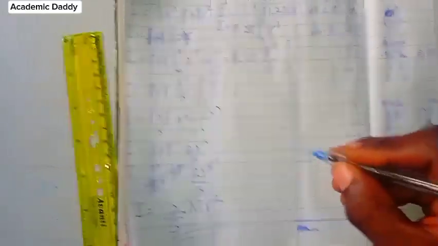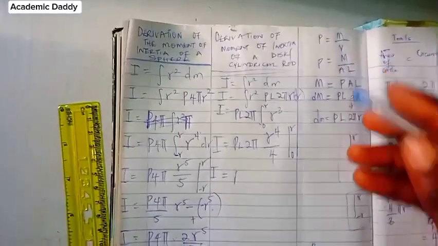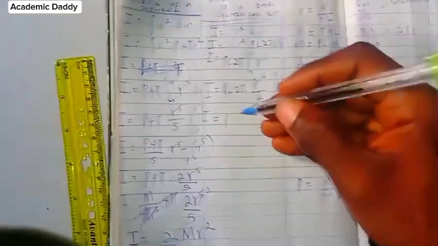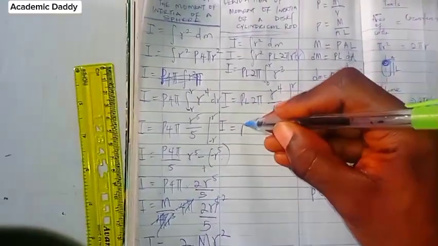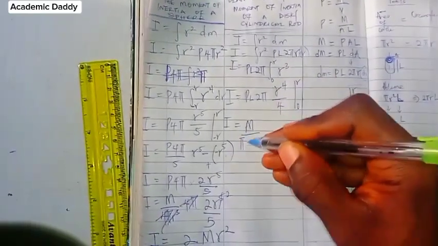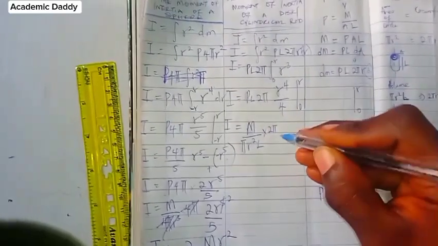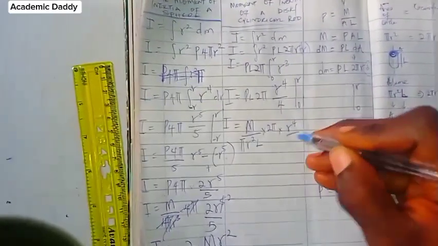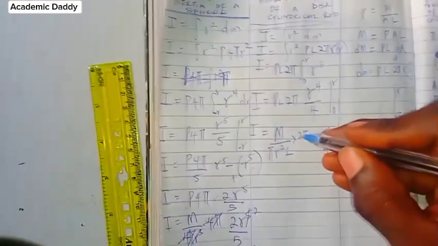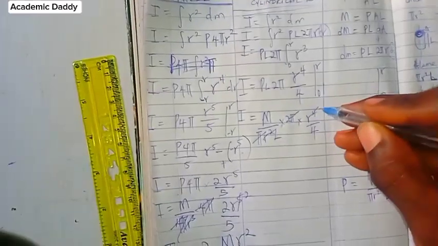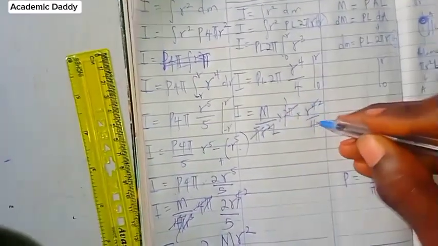Remember from here we did the density of a cylinder. So density is equal to m over area, which is pi r squared, then you have the length. So carry it and put it so that I have m over pi r squared L, then times 2 pi, then times r raised to power 4 over 4. So when you do this, pi cancels pi, r squared cancels, and the 2 over the 4 gives 1 over 2.